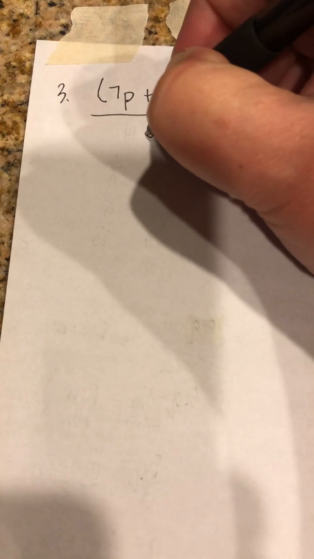Next one. Number 3. It's about the same, kind of looks the same. 7p plus 2t all over s equals n, and this time we are solving for p.